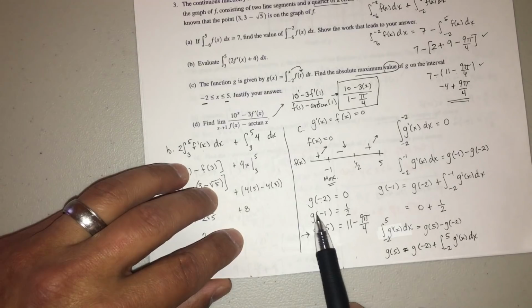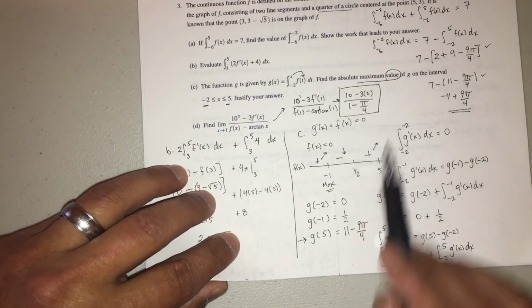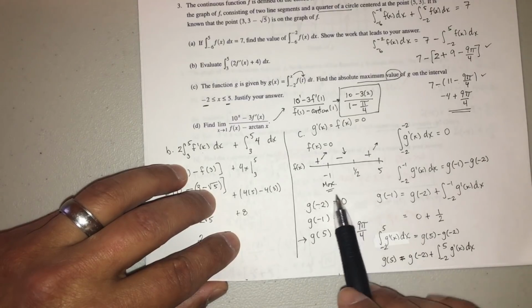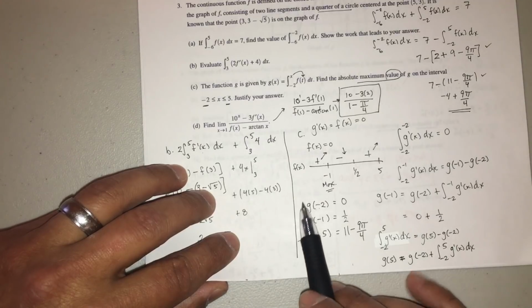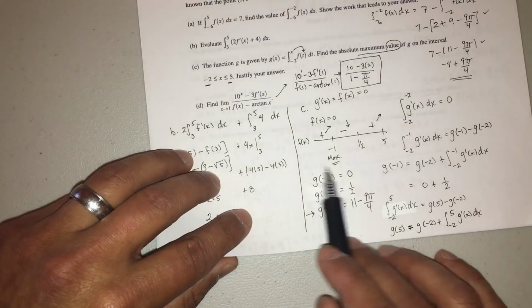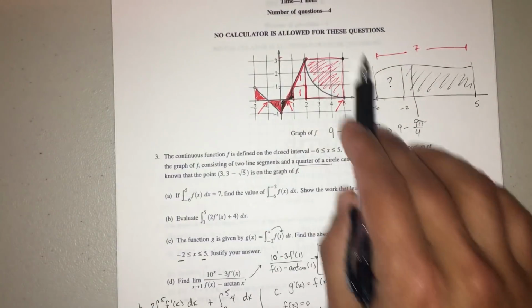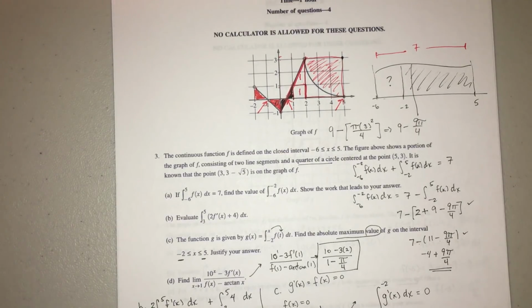And then once you get your critical point, if they're asking for a maximum value, where is it at? Here, at -1. So you have to check the beginning, the middle, the end. Then how do I find the value from the derivative? You integrate it. You integrate a rate, you get an amount.